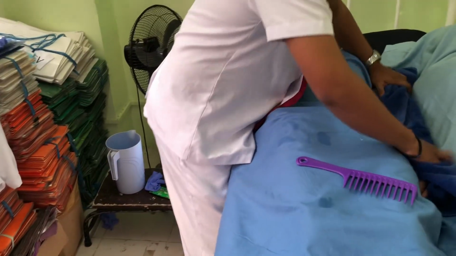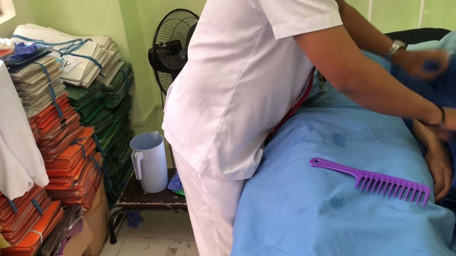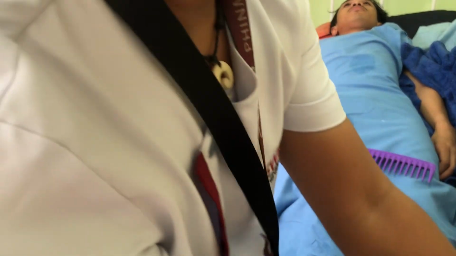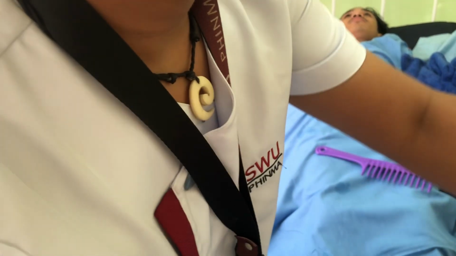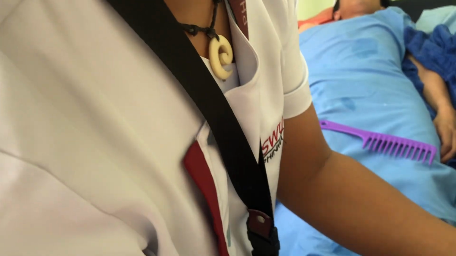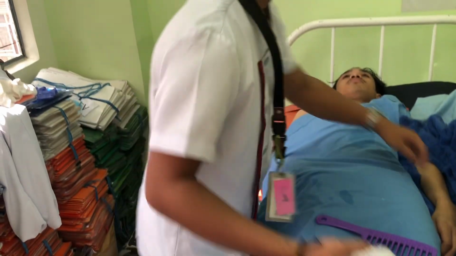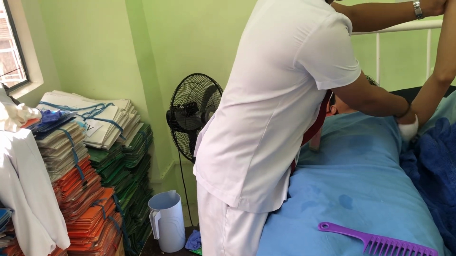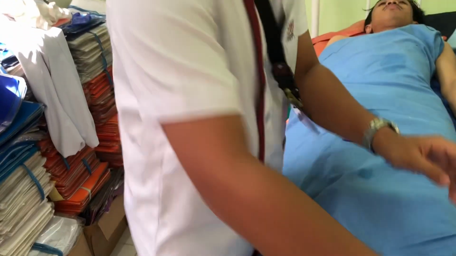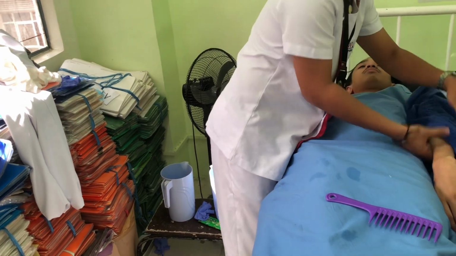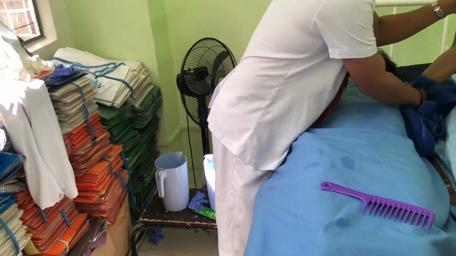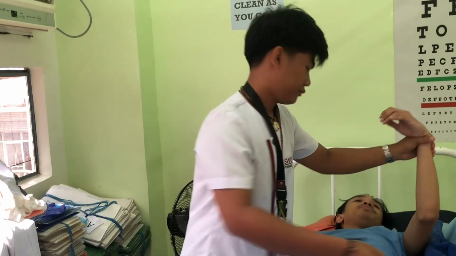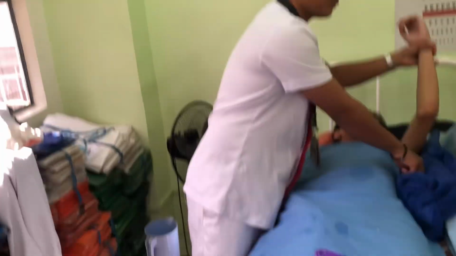Next, we're going to dry. And then we're going to rinse the towel. And we are going to raise the hand and wipe the armpit. And rinse. Then we dry. After drying, we're going to apply deodorant. Assuming that I am holding a deodorant.